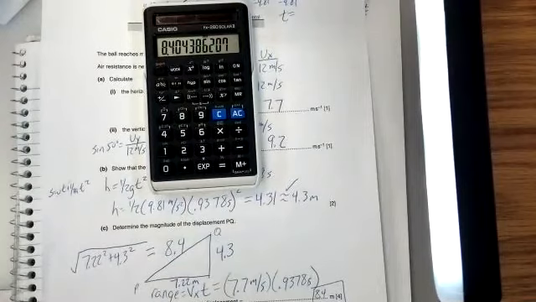This comes from ACE Physics Syllabus Code 9702, paper 21 from May, June 2016. This is question number 2.